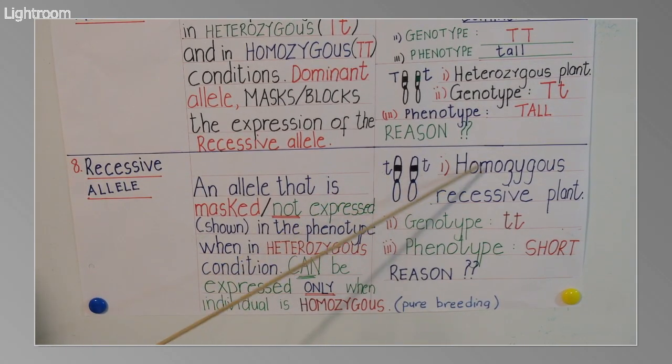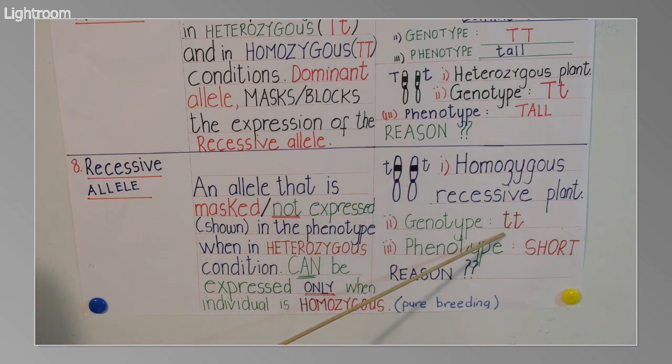So this individual is said to be homozygous because both alleles are identical. It's homozygous recessive because both the alleles are recessive to the dominant allele which codes for tallness. What will the genotype be? To represent the two alleles, we write a small letter t and a small letter t. This allele codes for shortness and this allele codes for shortness. What would the phenotype be? Since both alleles are not in combination with a dominant allele, since both alleles are identical and both code for shortness, the individual would appear short. In other words, a plant would appear short.